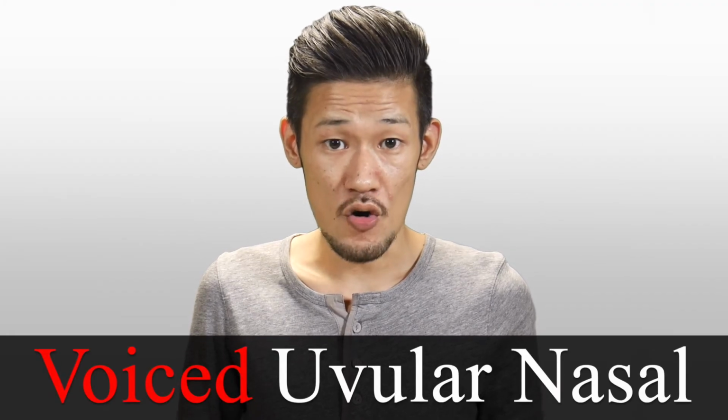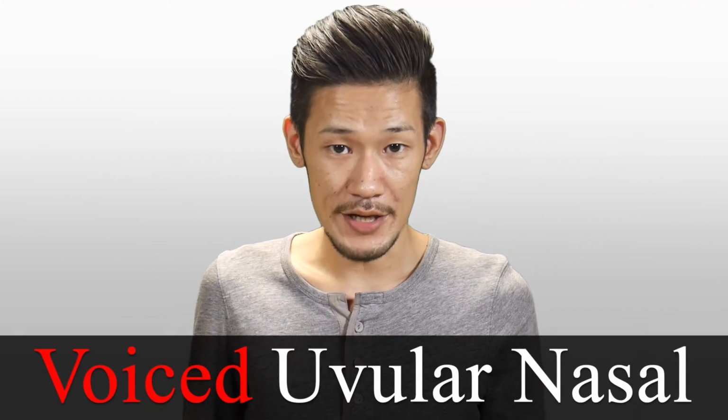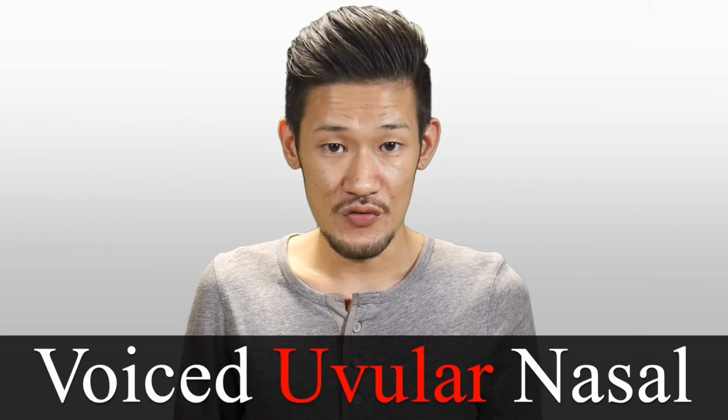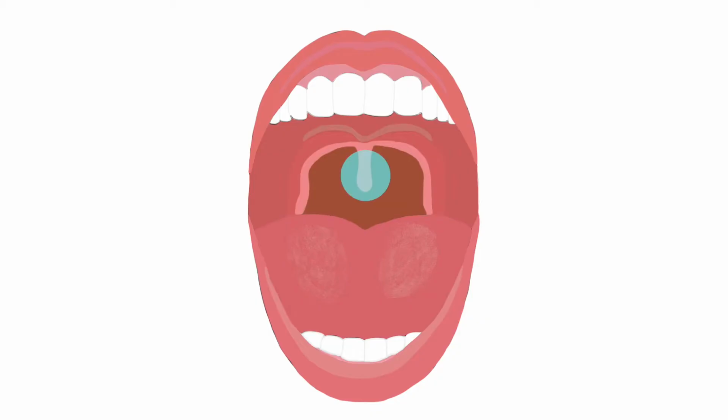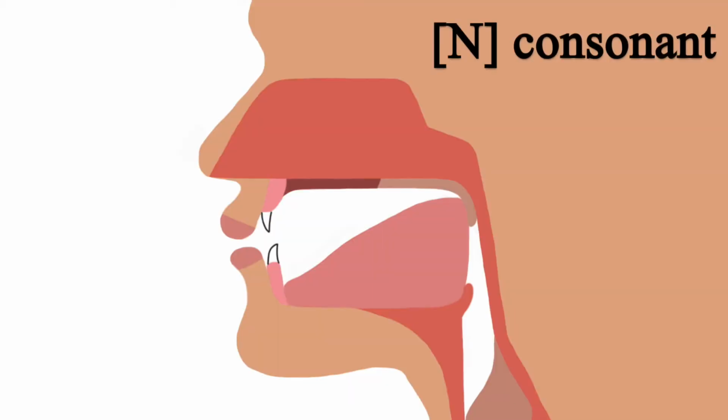Voiced means your vocal cords here vibrate. Uvular means this. So the back part of the tongue stretches up to the uvula. I don't think anyone understood what I said.